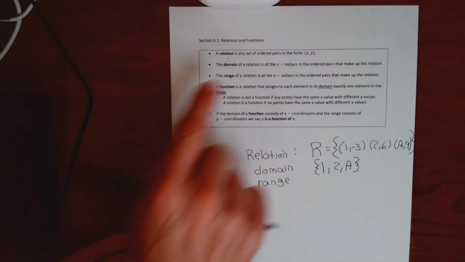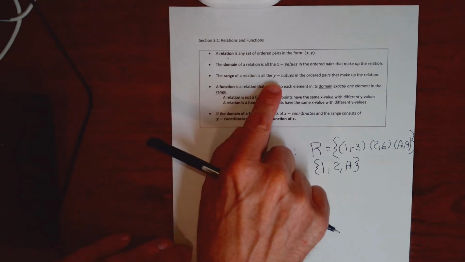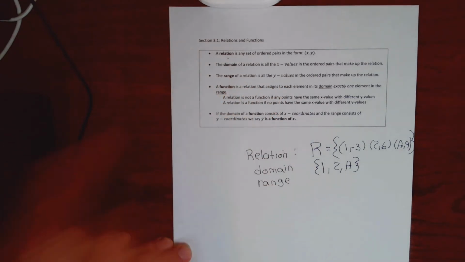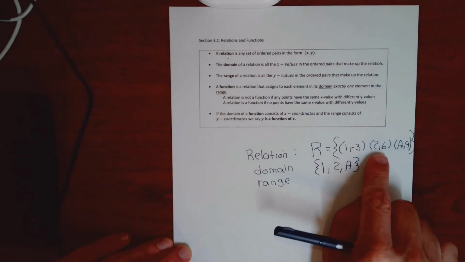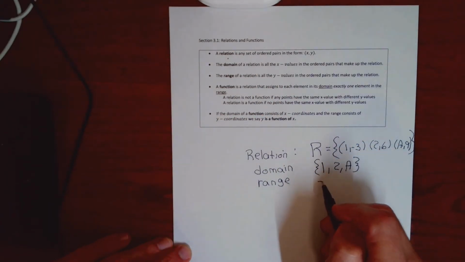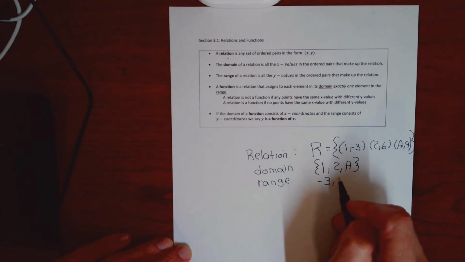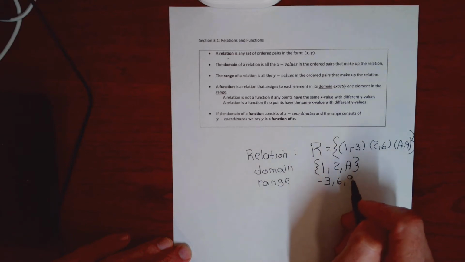Next is the range of my relation. The range of a relation is all the y values in the ordered pairs that make up the relation. And my y's are negative 3, 6, and 9. So the range of this relation would have the numbers negative 3, 6, and 9.